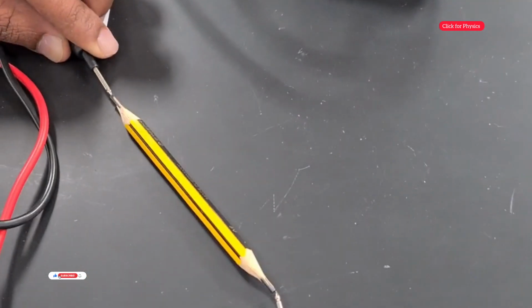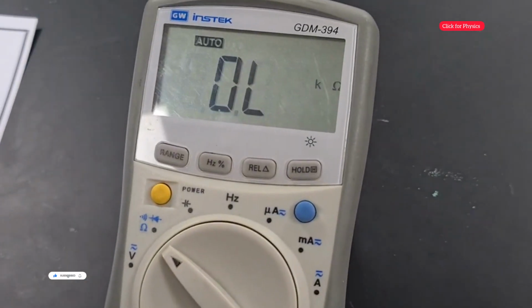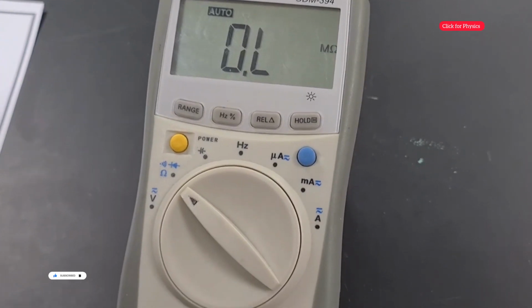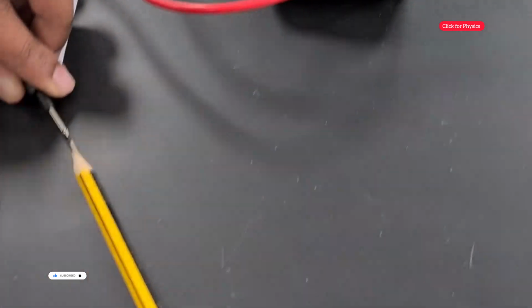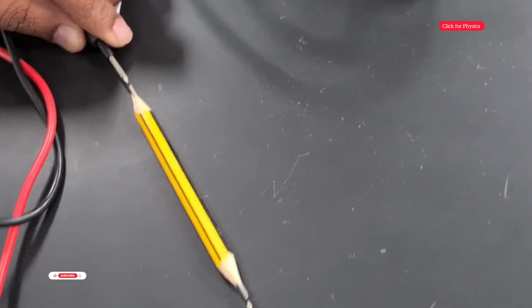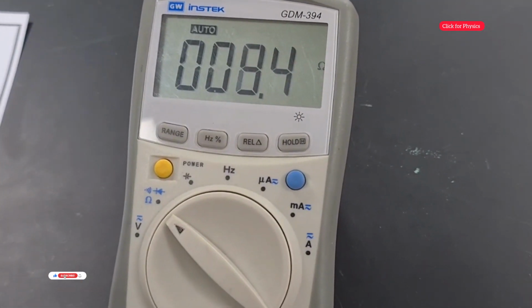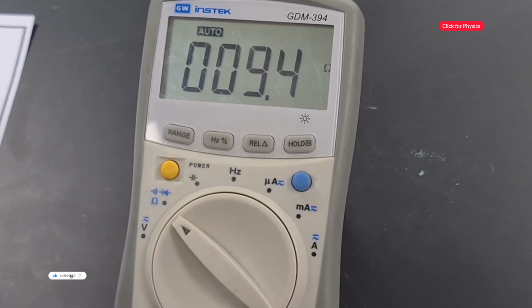Just see the value, the resistance of the pencil. I think it's very close to 11, because the edge is not proper. So wait, again I will put my sharp needle to both edges and see the screen. You can see the monitor. Just a minute, hold for a few seconds, and after some time the reading will stop.